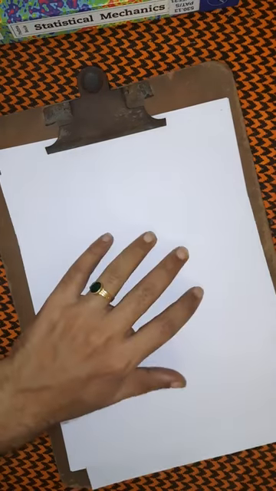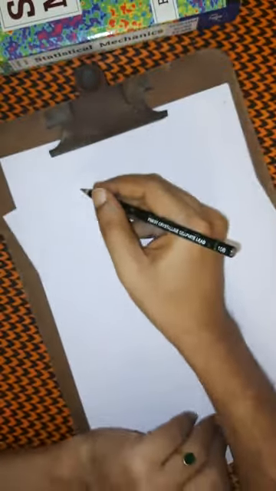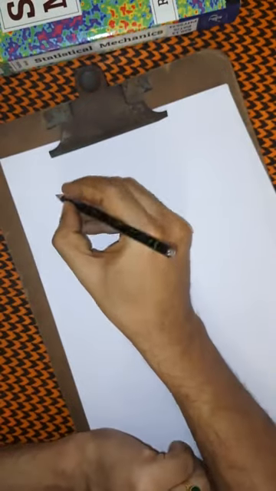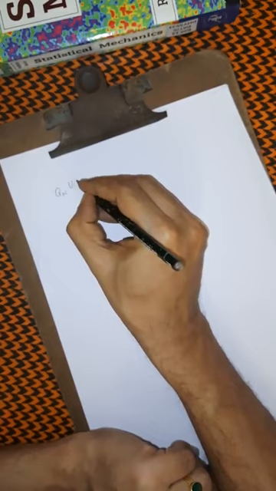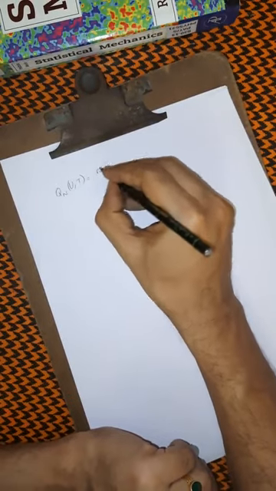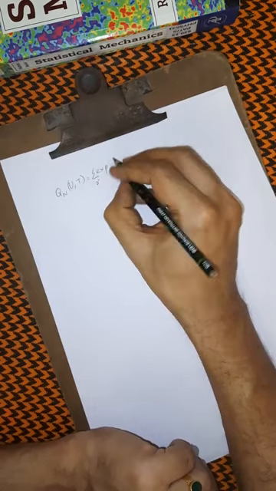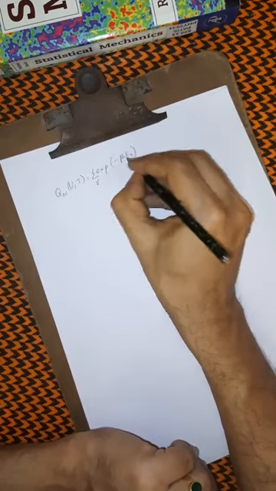So, in one of the previous videos, we have in fact derived the expression for partition function. So, what was the expression? Q(N,V,T) is equal to sum over r of exponential minus beta E_r. So, this was the expression which we derived, right?